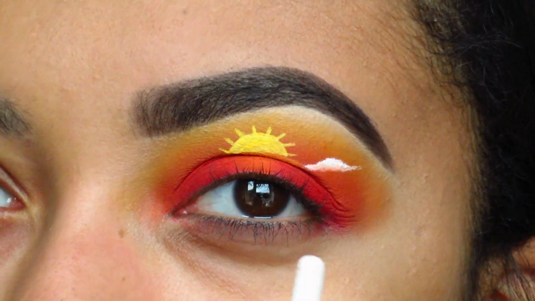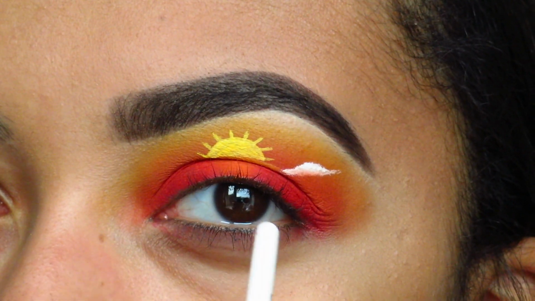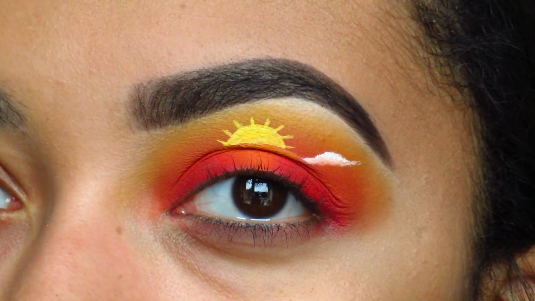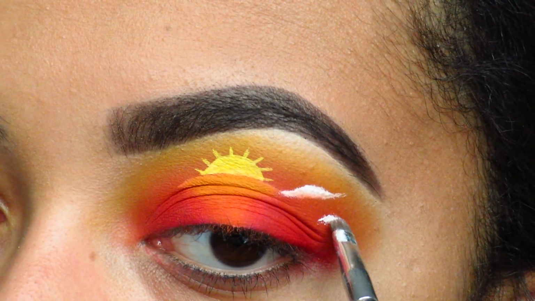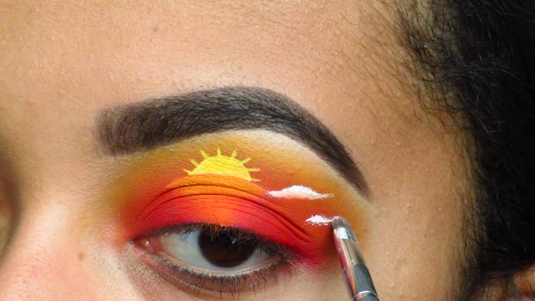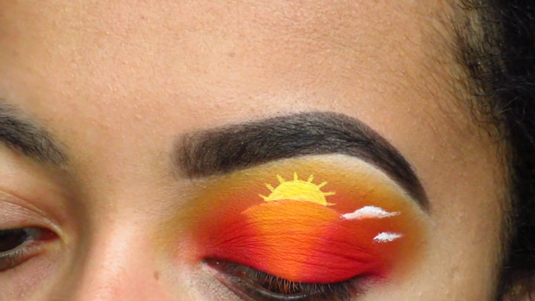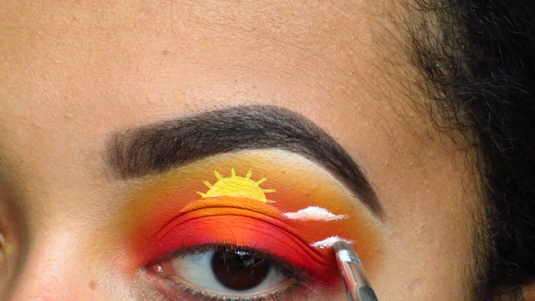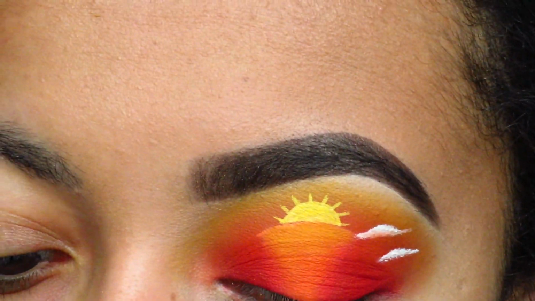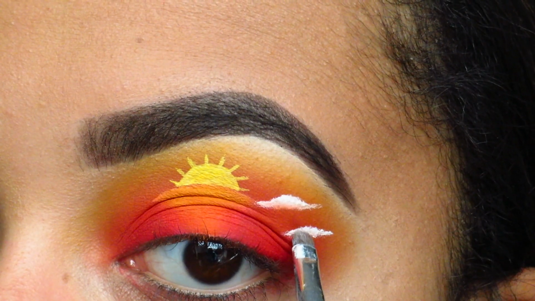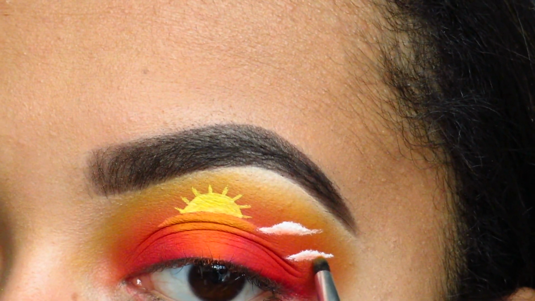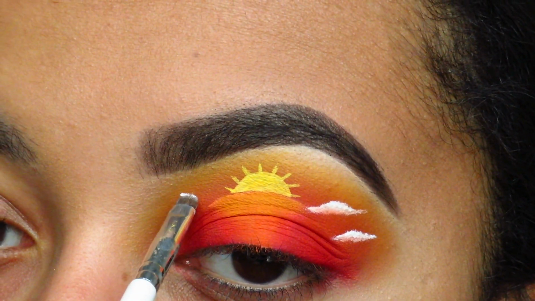What I'm going to do now is draw in a couple more clouds to make the look come to life. Obviously all your clouds will look different, no cloud will look the same. It's really important to take your time with it. I really enjoy doing clouds on my eyes, it's probably one of my favourite things to do on my eyes. But like I said, the key thing is to take your time.